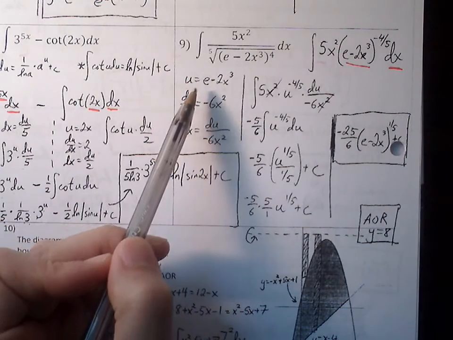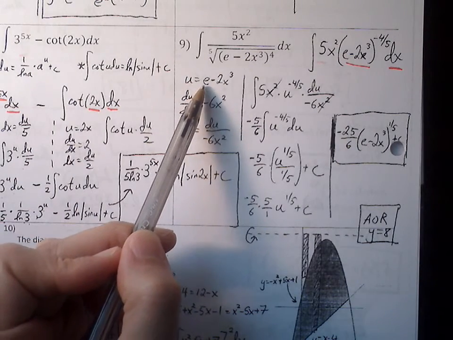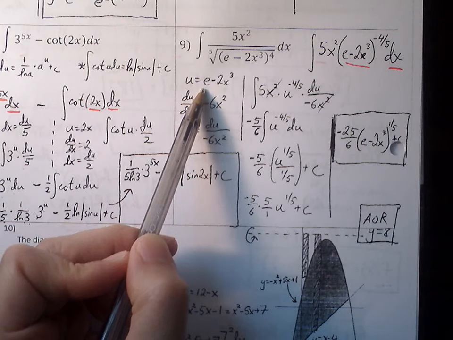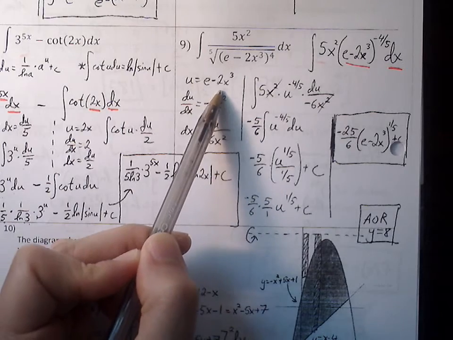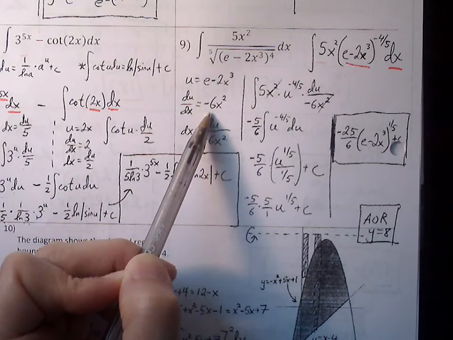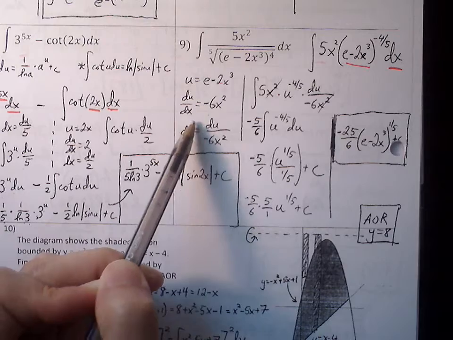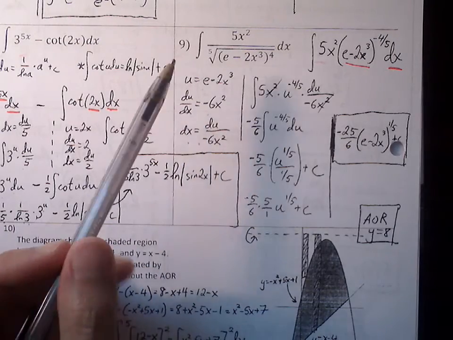We let the u value be e minus 2x cubed. The derivative for e is just 0. That's not a variable. It doesn't go to 1. It goes to 0. Treat e like you would 2 or 3 or 5. The negative 2x cubed becomes negative 6x squared. Cross multiply, we get dx equals du over negative 6x squared.